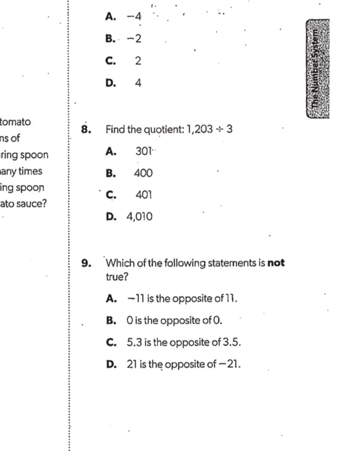Skipping all the way to number 8. It says find the quotient of 1,203 divided by 3. So remember, when we're doing this, it's in and out. That's like the key to all of these division problems. That means 1203 goes inside and 3 goes on the outside. That's as far as I'm going on number 8.